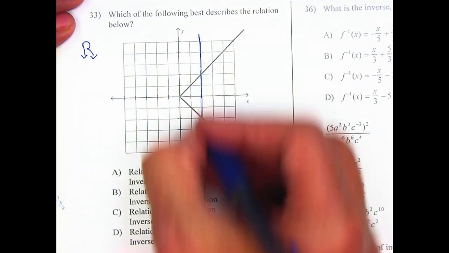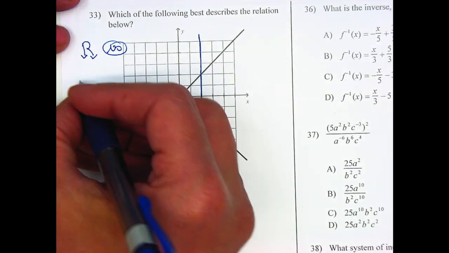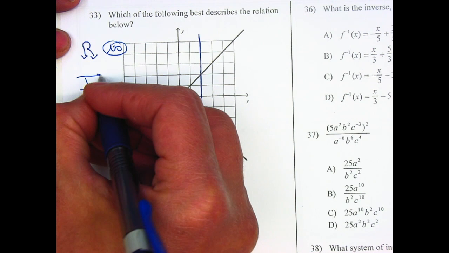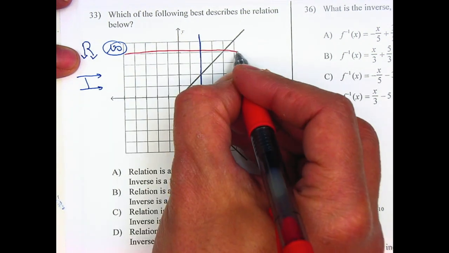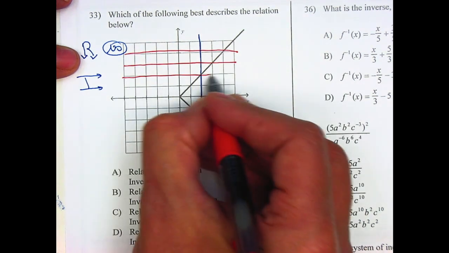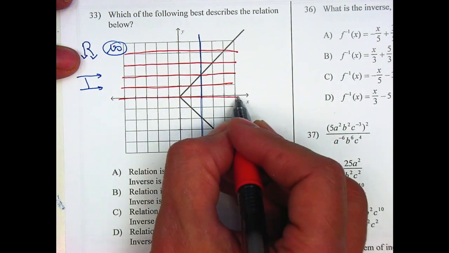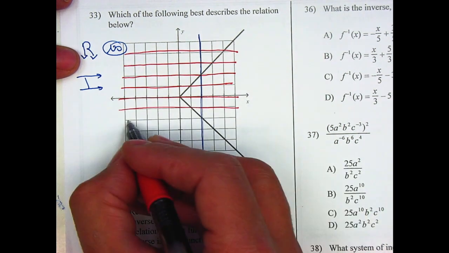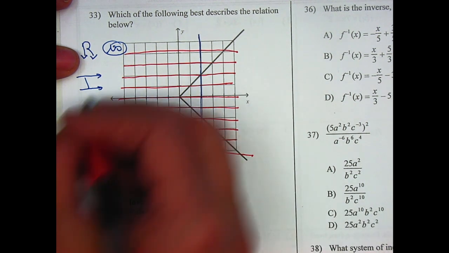So is the relation a function? No. To find out if the inverse is a function, we need to draw lines across. It can only cross once. Once, so that's perfect. Every line crosses once, that's perfect.